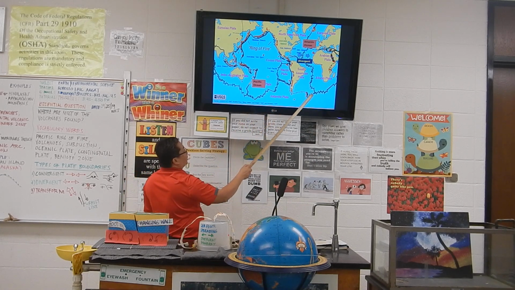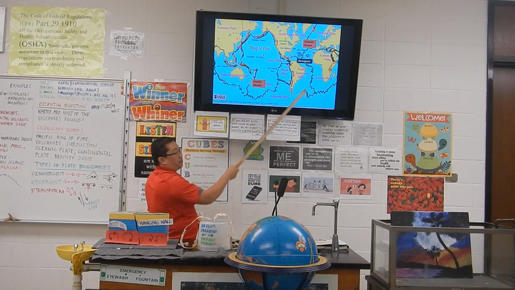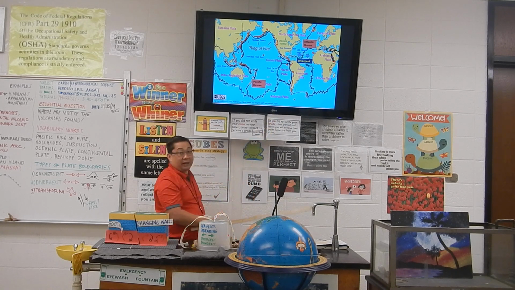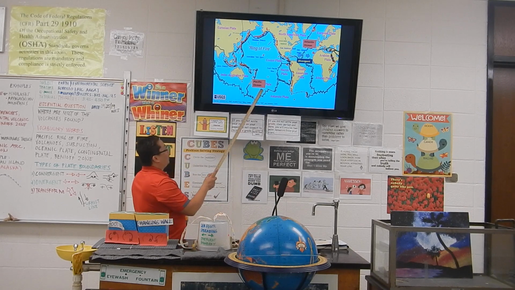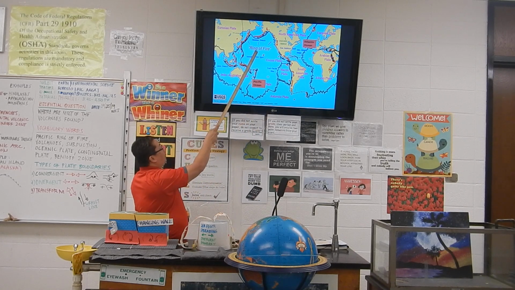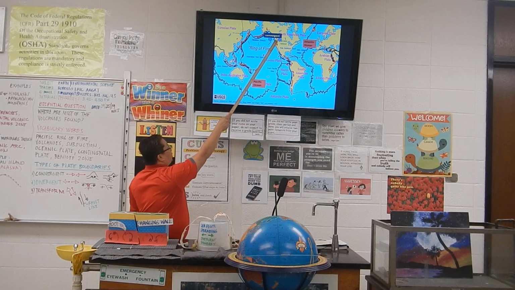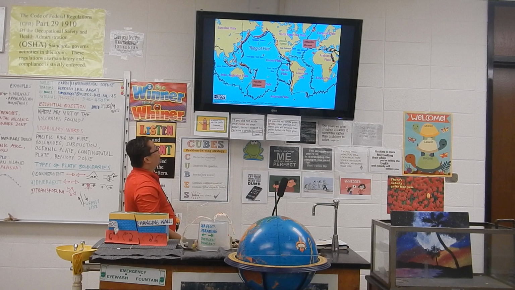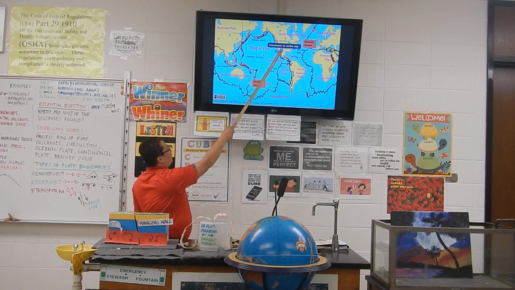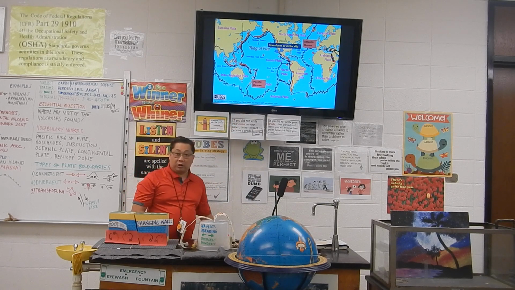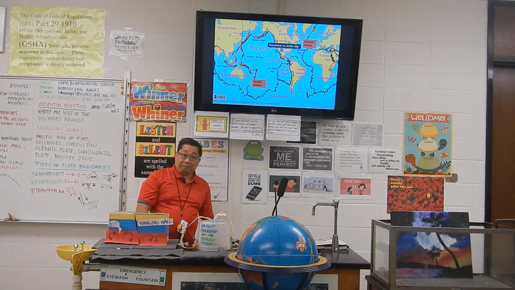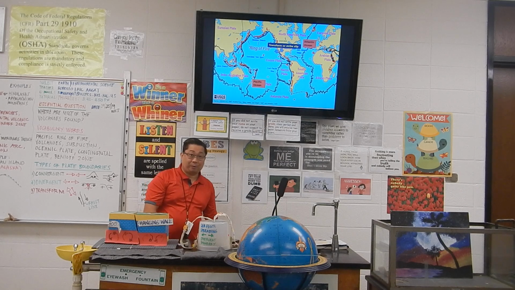The plate boundary that's common in the Atlantic Ocean is a divergent boundary that is responsible for sea floor spreading. And this is where new rocks are constantly created. Here, we have the convergent boundary where there's a lot of volcanoes. Here in California, we have the transform or strike slip fault, which makes up most of the San Andreas Fault.